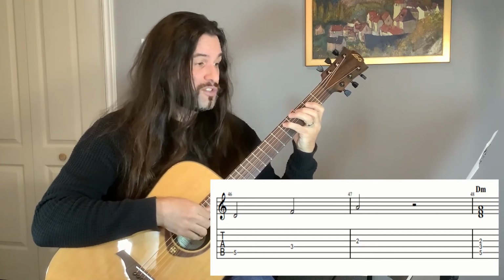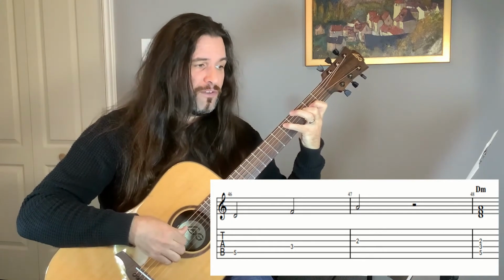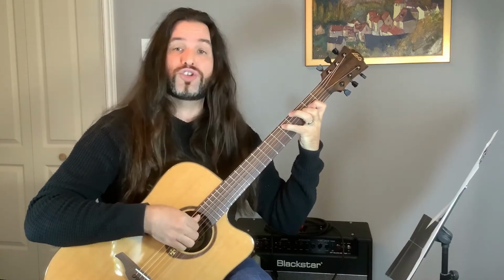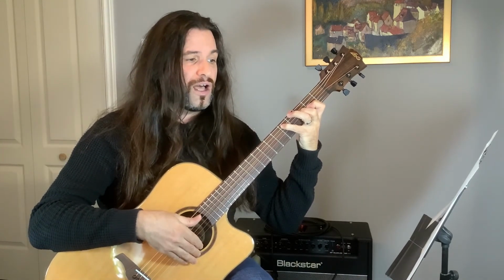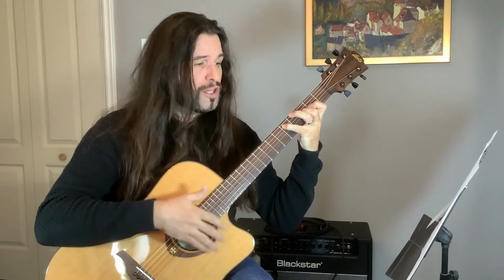So we have F and the perfect fifth, A. And we have a D minor shape. And I didn't look in a book or on the internet for how to play that D minor chord. I figured out all the notes there.